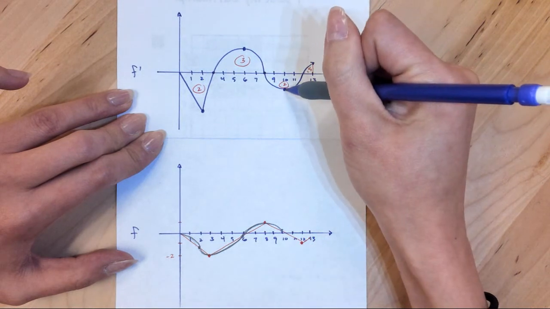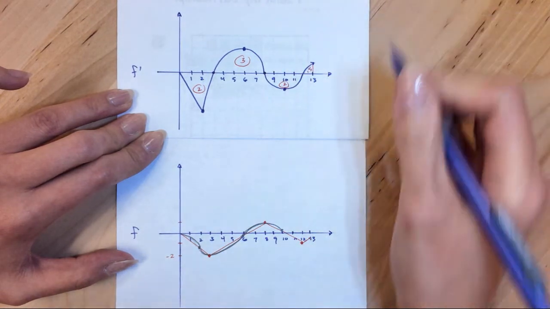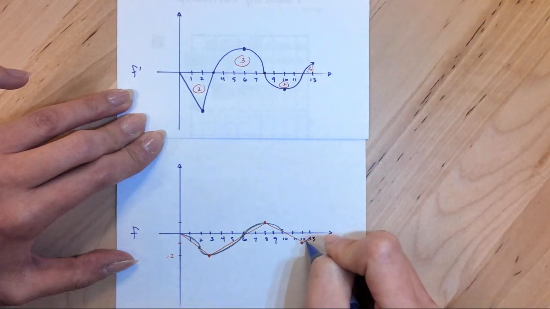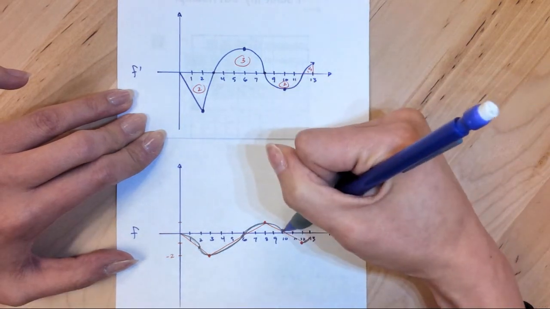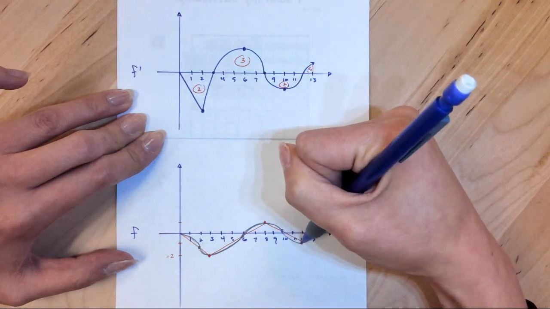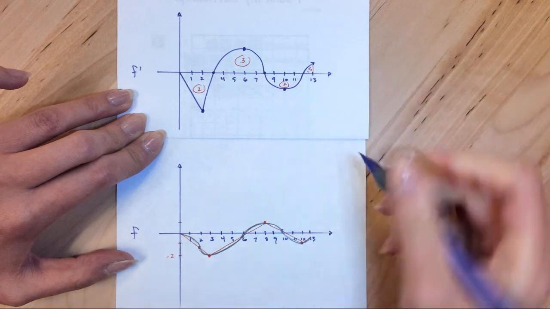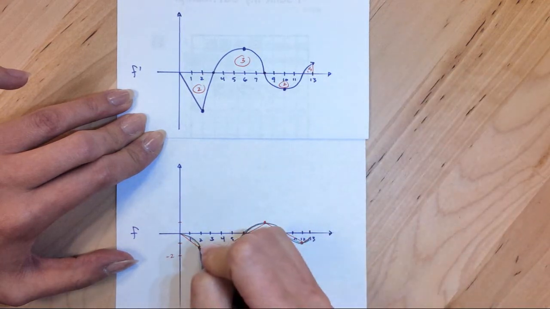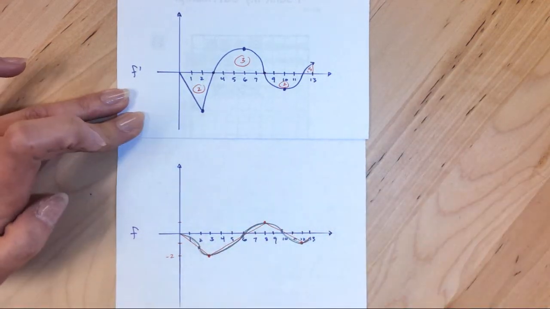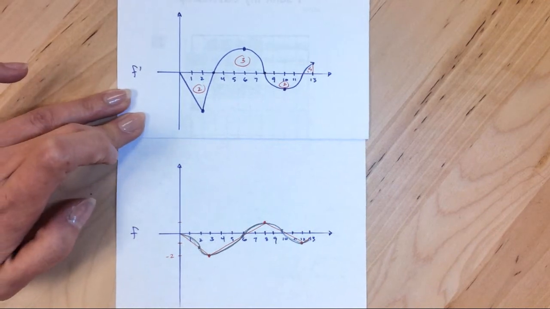And then concave up until 13. So ignore the red, but the pencil marks are what my graph of f looks like. Okay, so that was the second one.